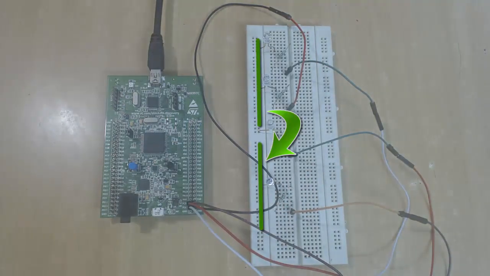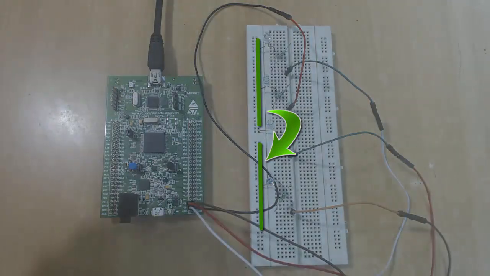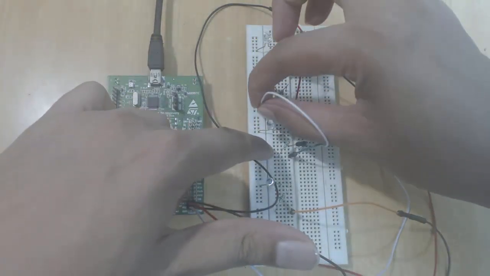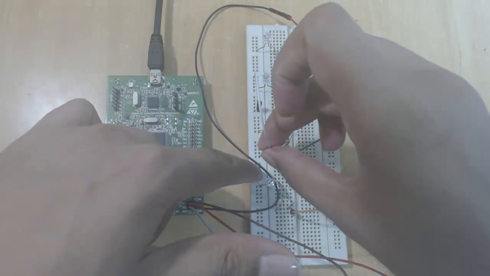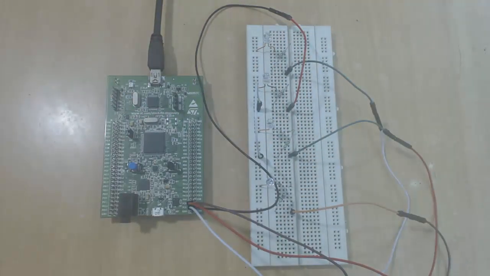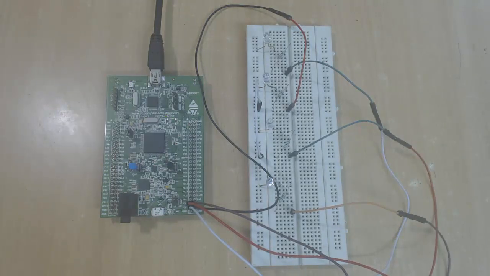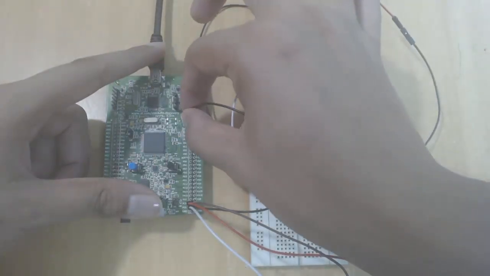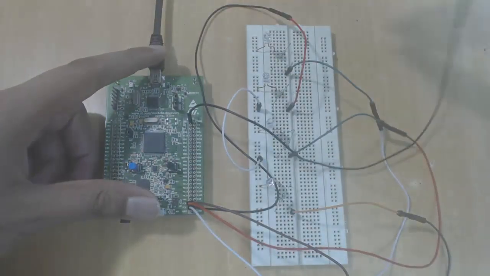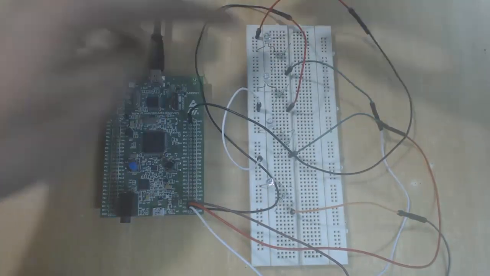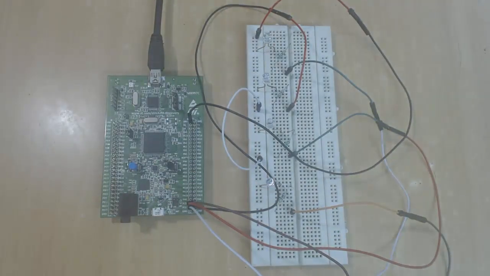Now connect the LEDs' negative sides together. Now connect the ground pin from the Discovery board to the negative sides of the LEDs. Okay, so now our circuit is ready. Now we can start writing code for this circuit.